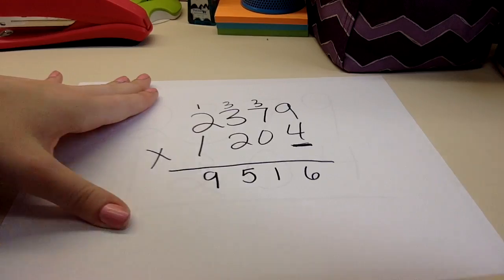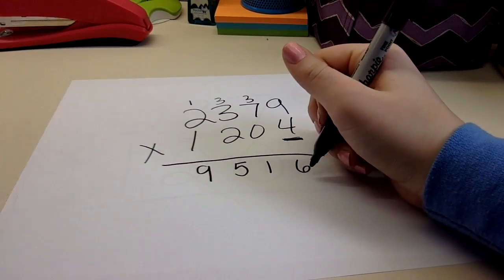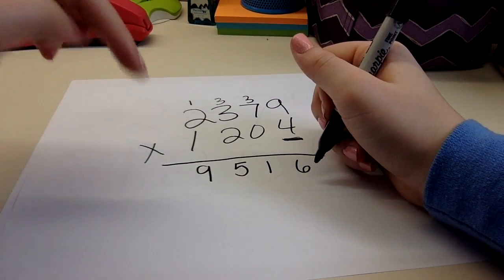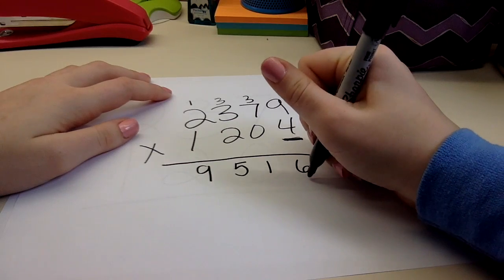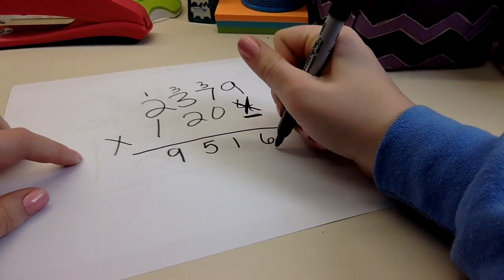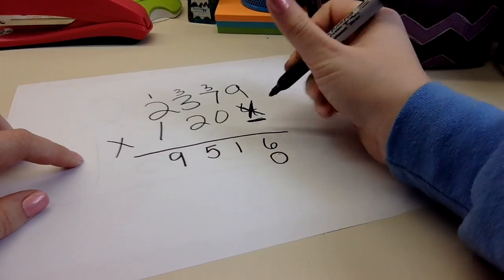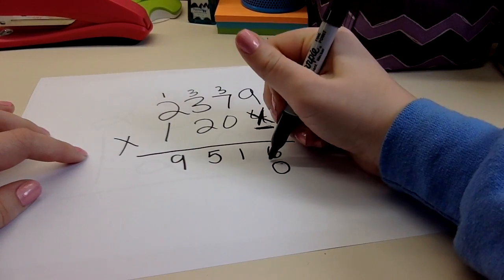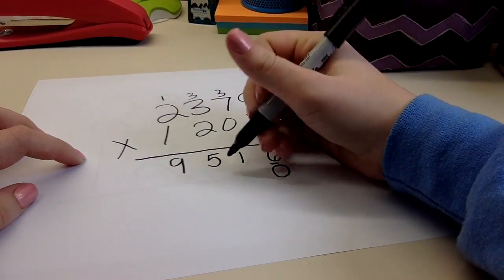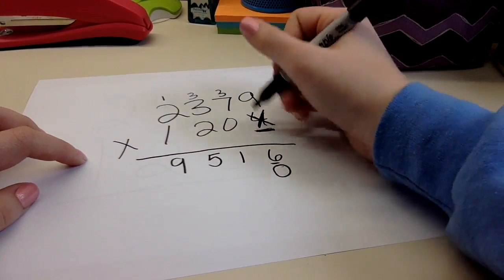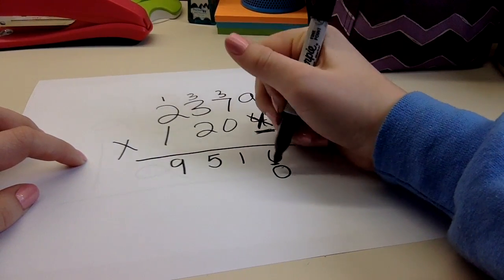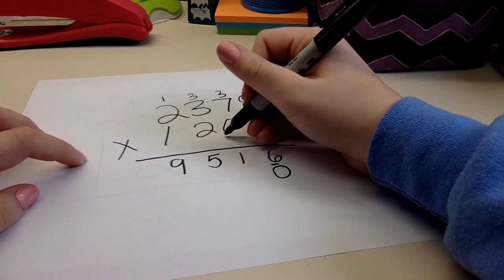So since we already have a value in our ones place, we're going to put a 0 underneath because we already have a value in the ones place. So we want to get something in the tens place because that was the ones place and we already did that. And now we have the tens place.